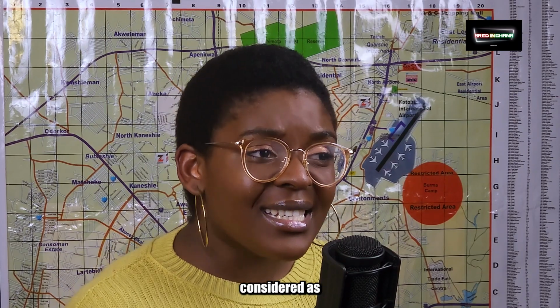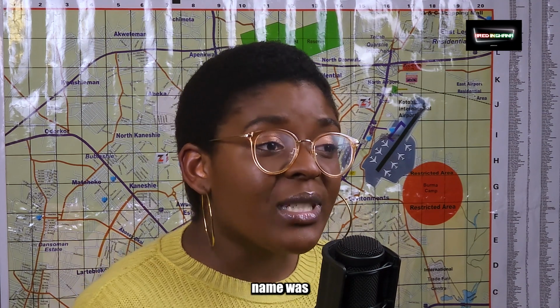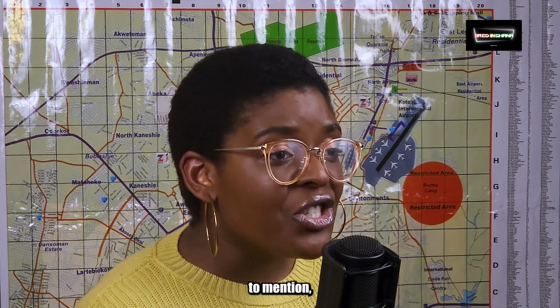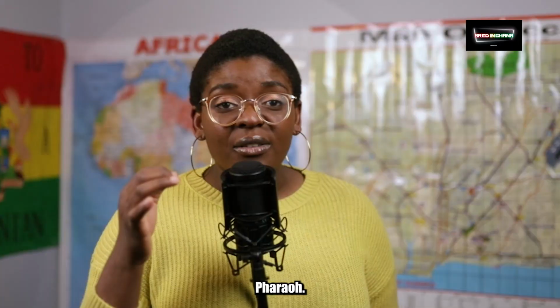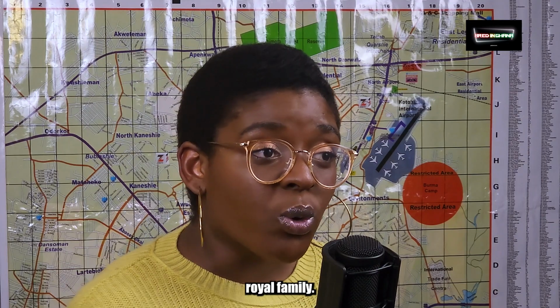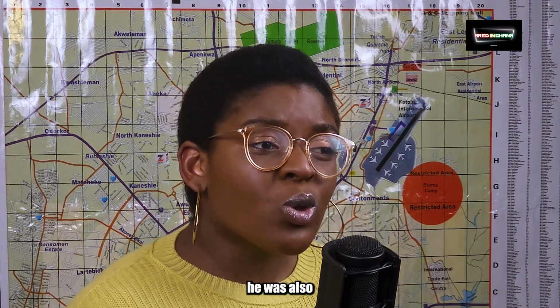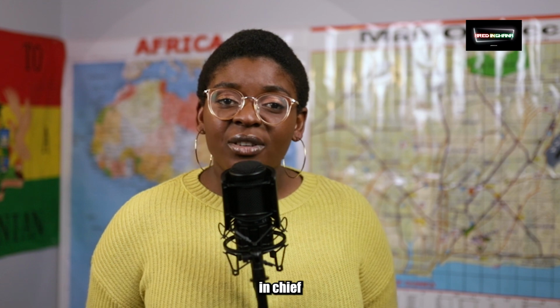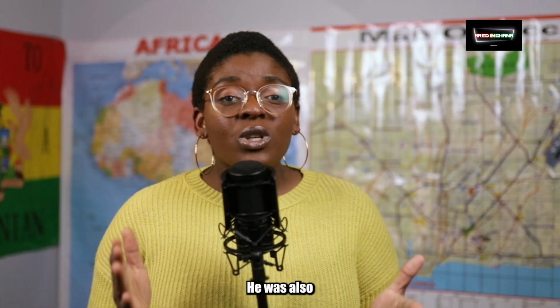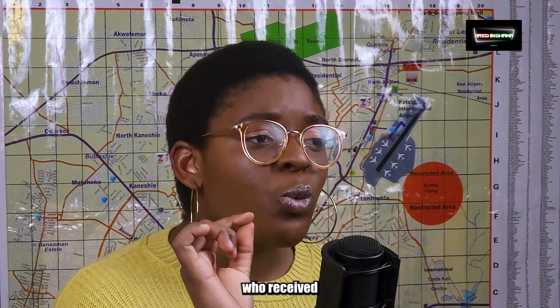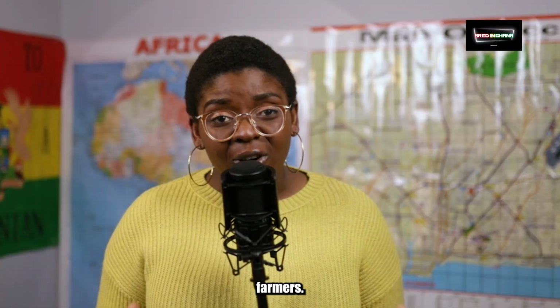He was also considered as a god whose personal name was too sacred to mention, which is why he is called Pharaoh. Pharaoh simply means the royal house or the royal family. Pharaoh was not only the political head, he was also the chief judge and commander-in-chief of the army. He was also the supreme landlord who received rent from tenant farmers.